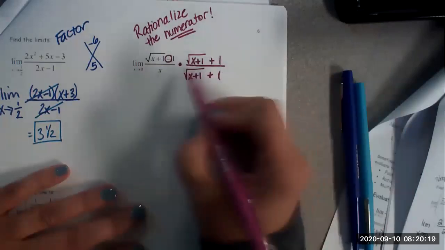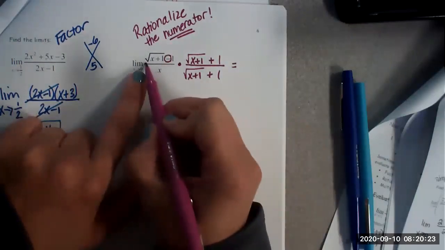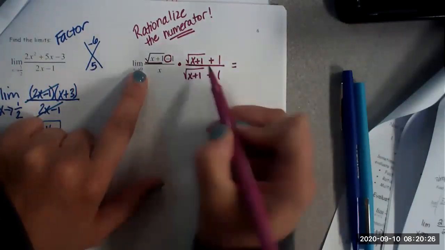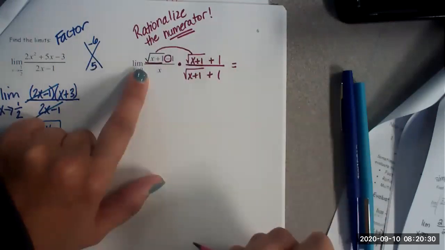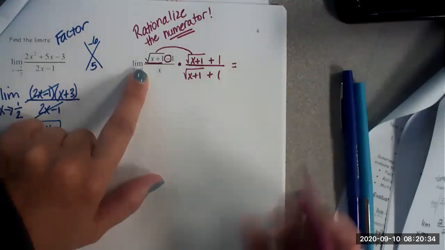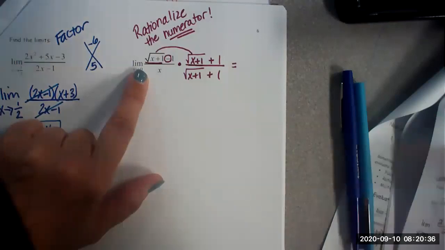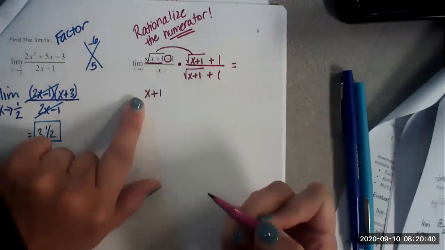But what's going to happen when we multiply this out, I'm going to write it down here just to have room. When you multiply square root of x plus 1 times square root of x plus 1, I've got to FOIL it. So I'm going to do this times this. What is square root of something times the square root of something equal? Whatever was inside, right? So this times this is just going to be x plus 1. We've gotten rid of that square root.